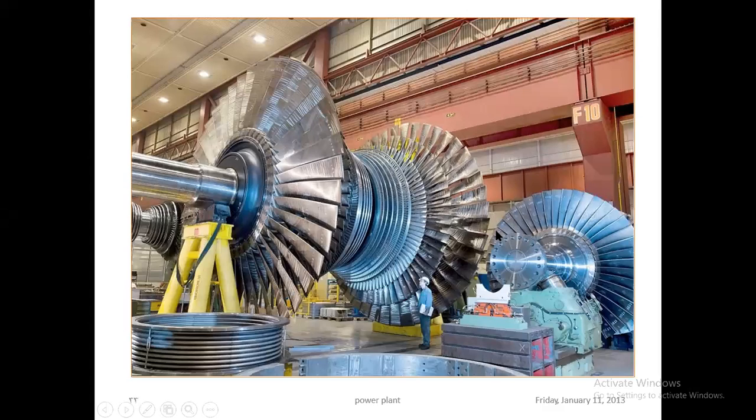There is the enormous size you can see of the steam turbine. These are the blades, and you can see the person looks tiny as compared to the turbine. So imagine how enormous the size of the turbine is here.